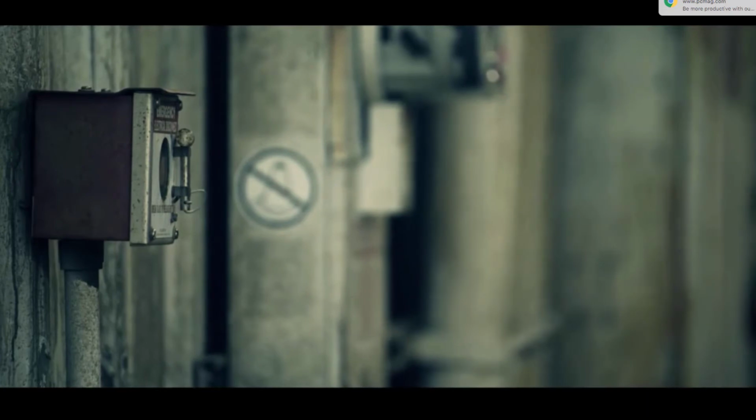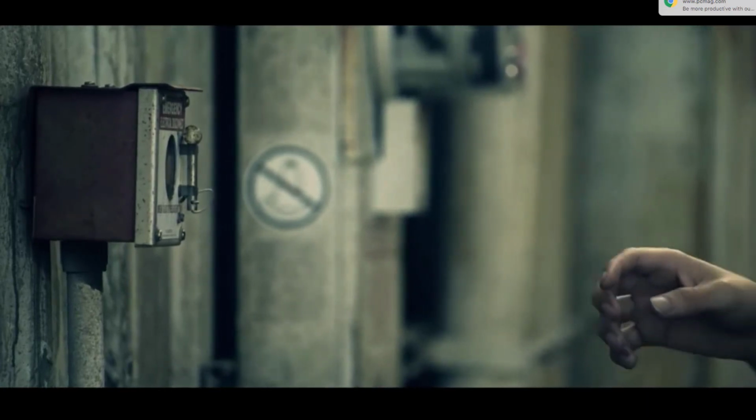The reason why depth of field is so important is because it allows you to literally guide your audience's eyes to different portions of the screen that you want them to pay attention to. Different depths of field can also evoke different types of emotions.